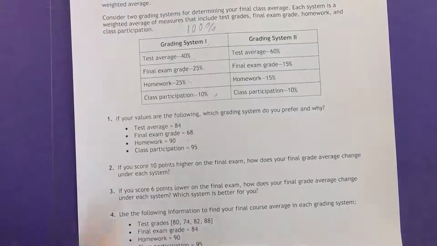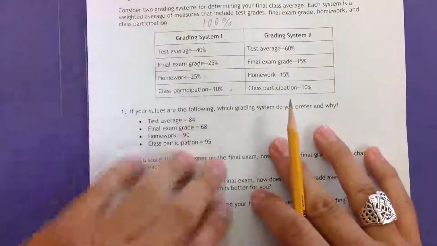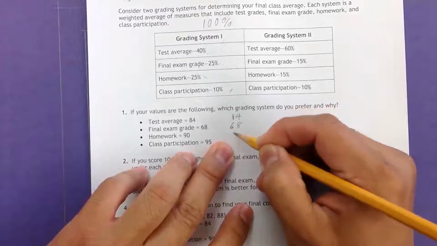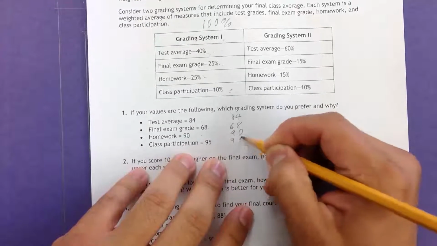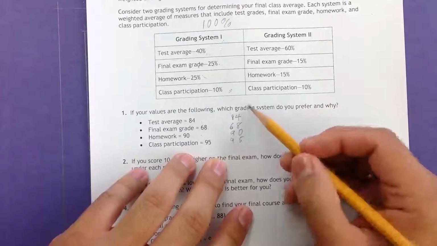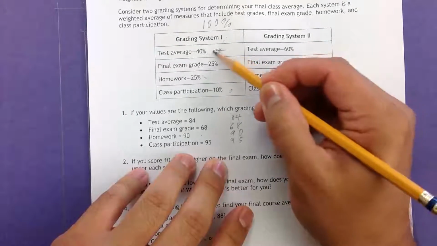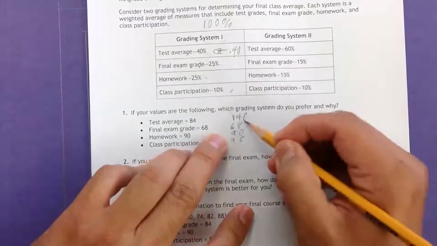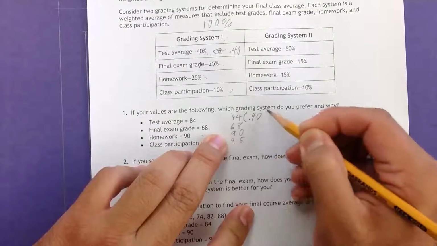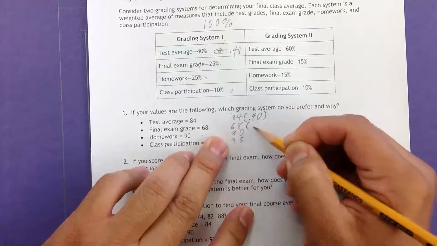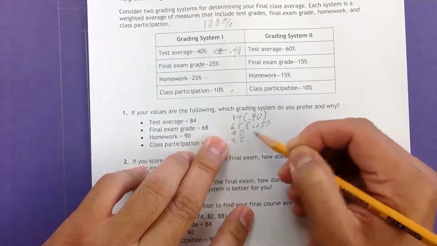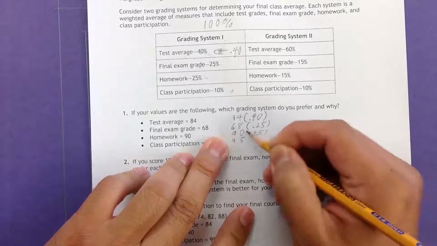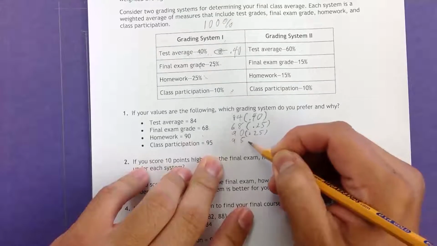So this is how you do it. I like to write everything down, up and down: 84, 68, 90, and then 95. Then you put the weights next to these numbers. So 40% is actually 0.40, so you're going to multiply by 0.40. Then 0.25 for the final exam. Homework is 0.25 also. And finally, class participation is 0.10.